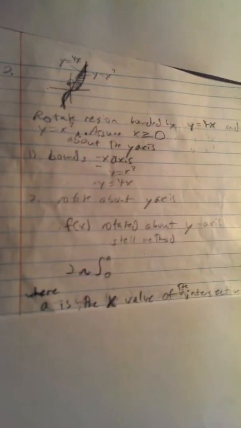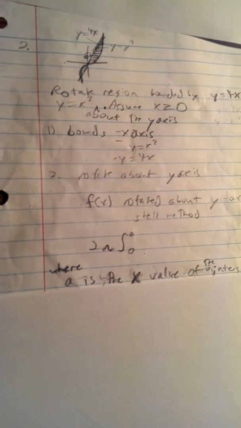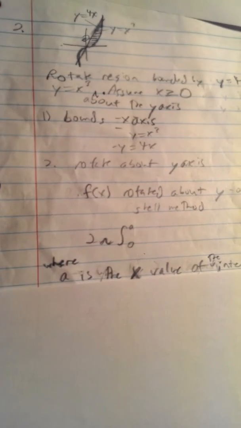So we start off with 2 pi times the integral from 0 to a. We have to figure out what this upper bound is, where a is the x value of the intersection of the two graphs up there. The intersection to the farthest right will be the upper bound.